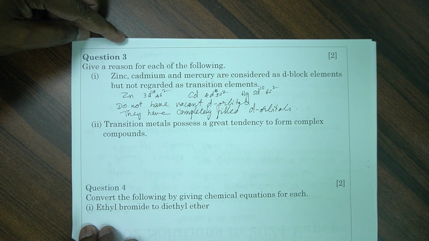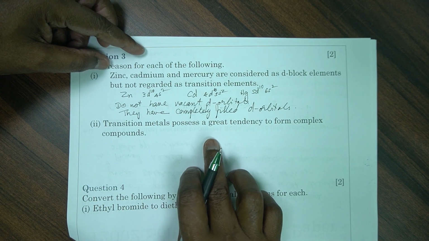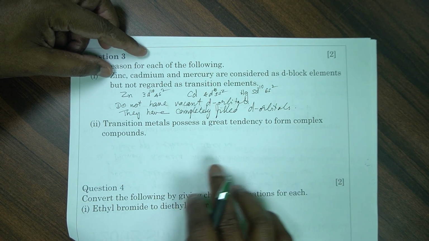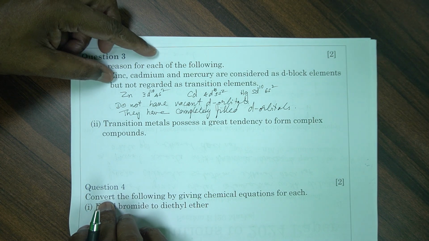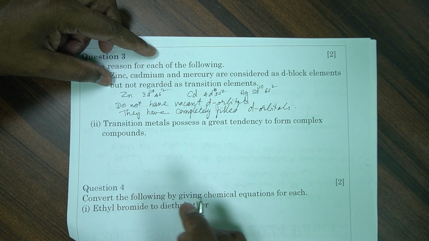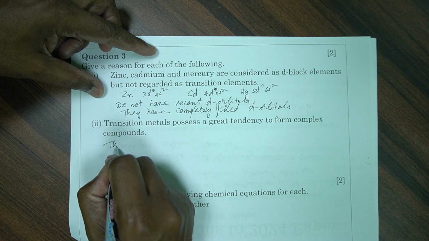Let's come to the second part. Transition metals possess a great tendency to form complex compounds. So what is the reason? Transition elements have vacant d orbitals.